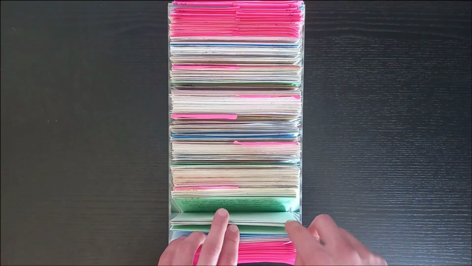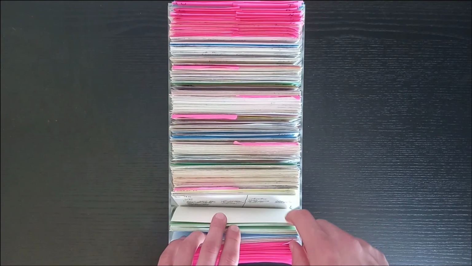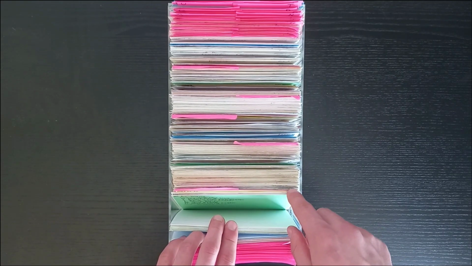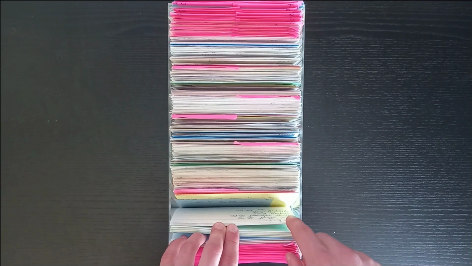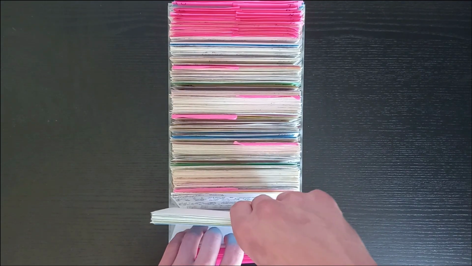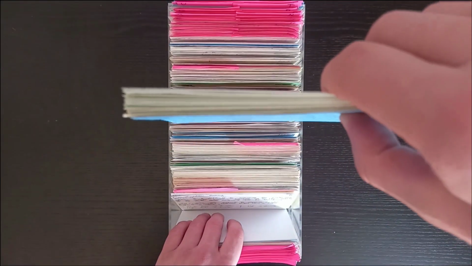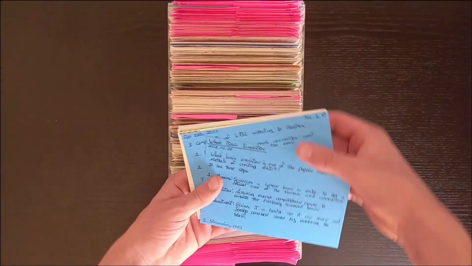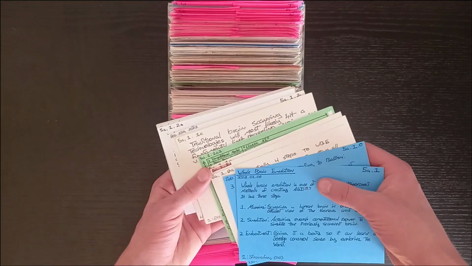And now I have practically the entire 5A section related to whole brain emulation. So all of this are cards related to whole brain emulation.